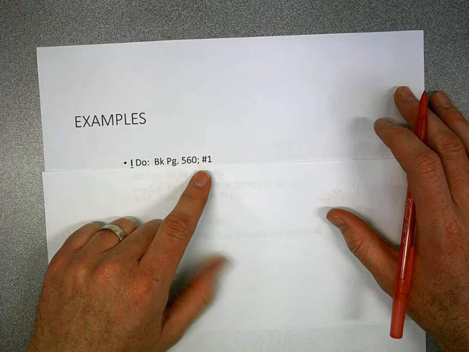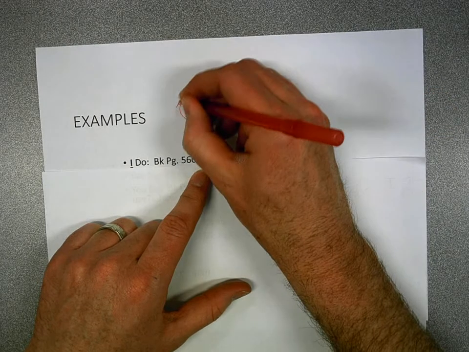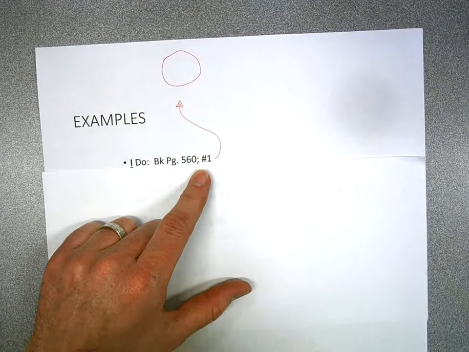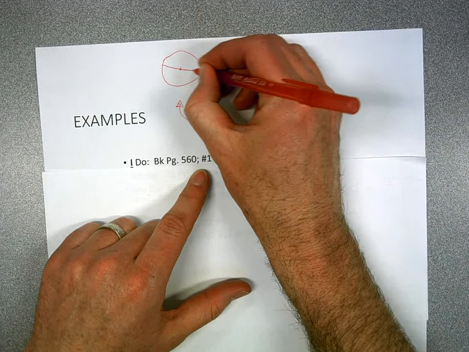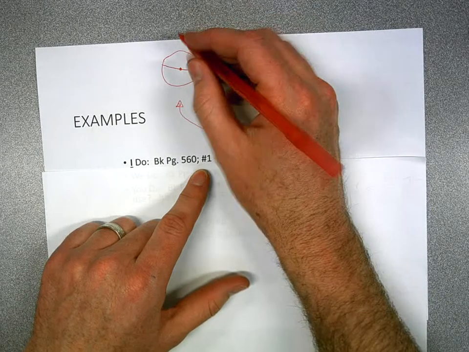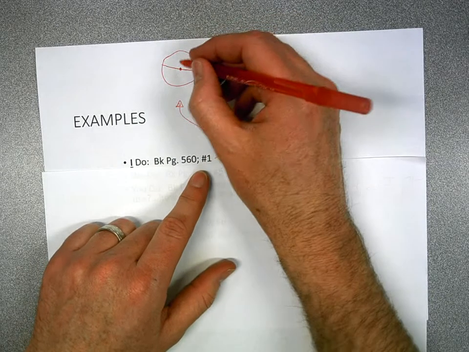What it shows is a circle, and in that circle there's a center, and coming from one side to the other through the center is a diameter, and it says that the diameter is 12 inches.